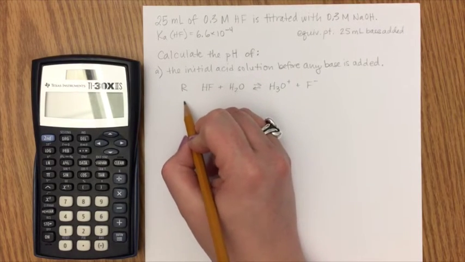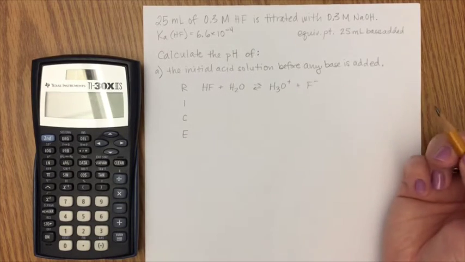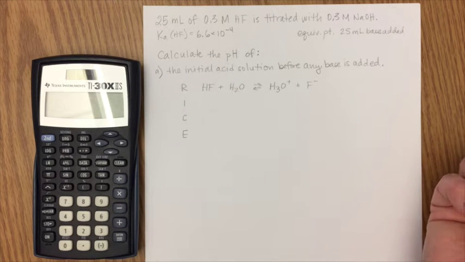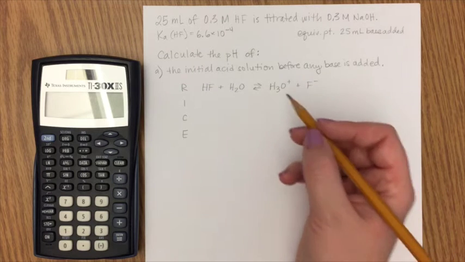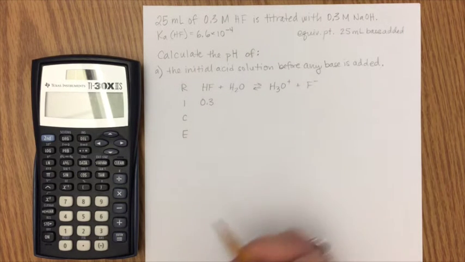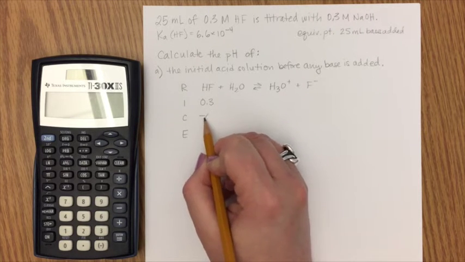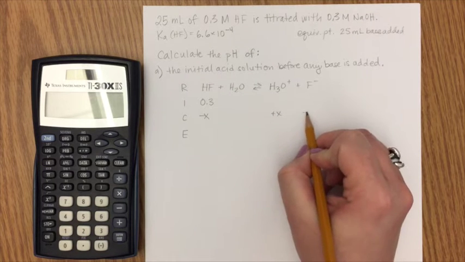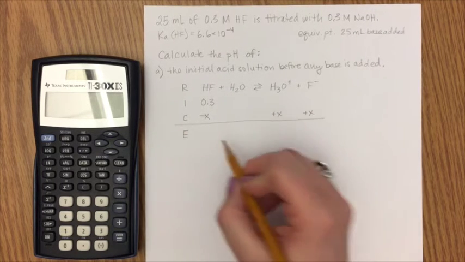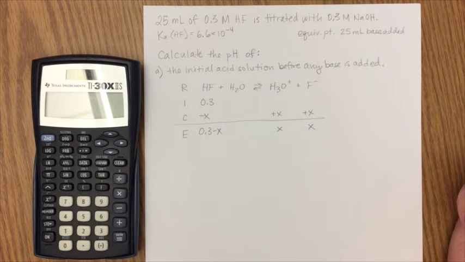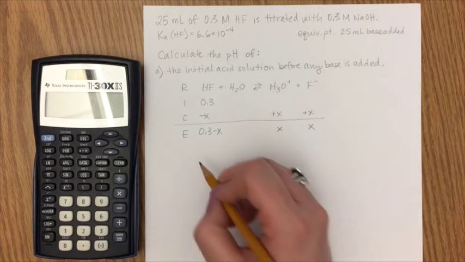And this is a RICE table that we're going to do because this is equilibrium. We use RICE tables for equilibrium when we don't know how much something is going to change and when we're using concentrations as opposed to moles. So we'll just put in the concentration here, which is 0.3 molar of hydrofluoric acid. We'll subtract a little bit here, add a little bit here. That's our change. At equilibrium, we'll get 0.3 minus x. We'll have x and x in both fluoride ions and hydronium ions. And now we just have to plug these things into our Ka expression.